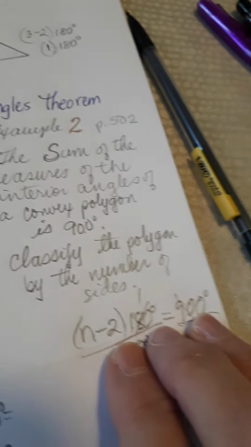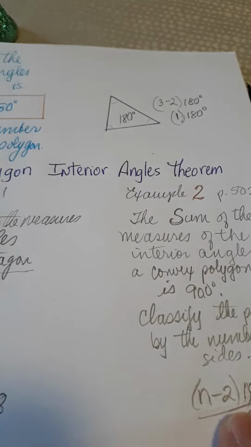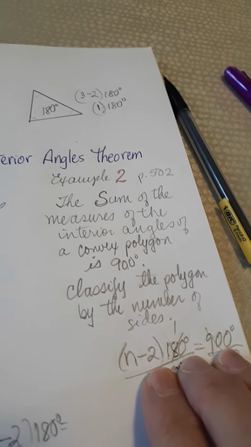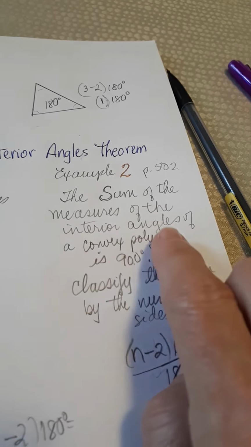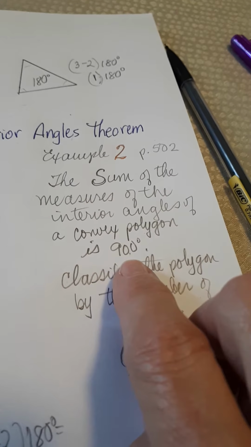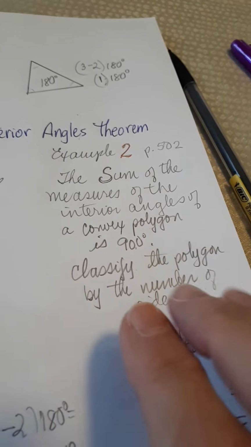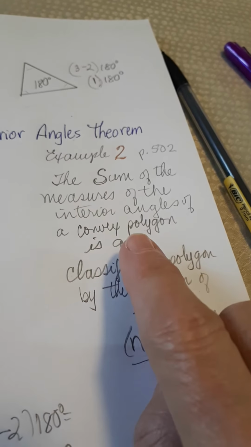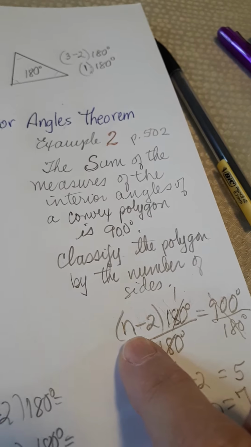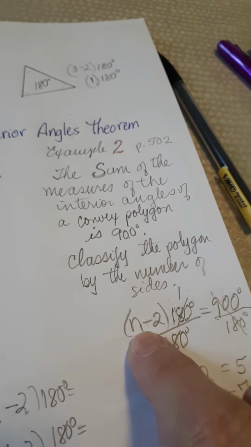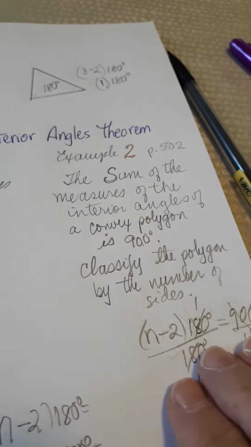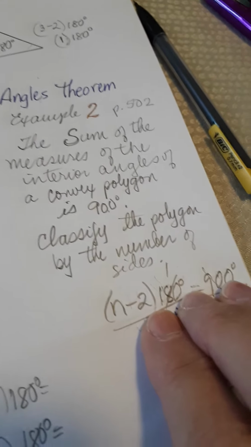We were saying that we can use the polygon interior angles theorem for many things. In this case, they tell us that the sum of the interior angles of a polygon is 900, but they want to know how many sides that polygon has. Since we don't know the number of sides, we substitute n. It's n minus 2 times 180 must equal 900 degrees. That is the sum of all the angles.